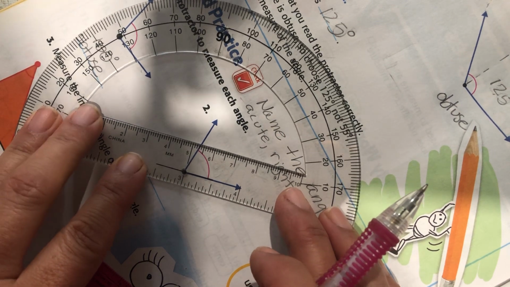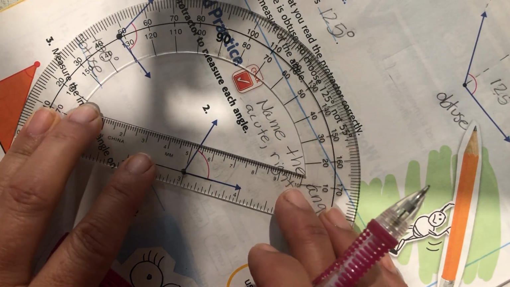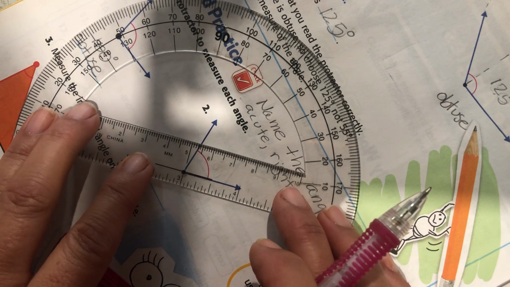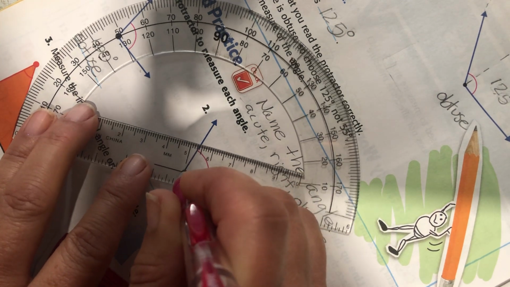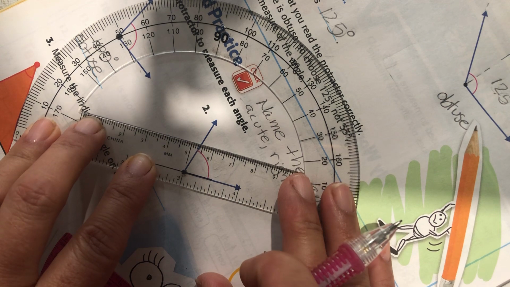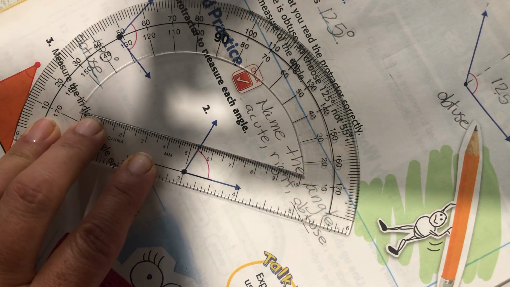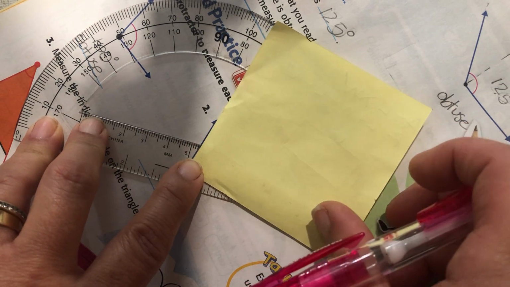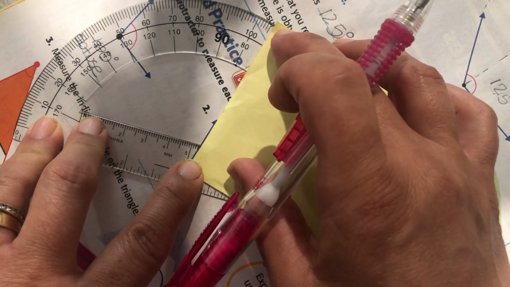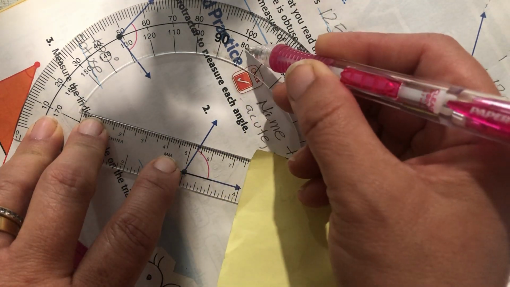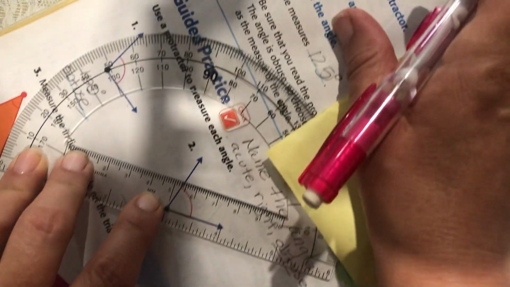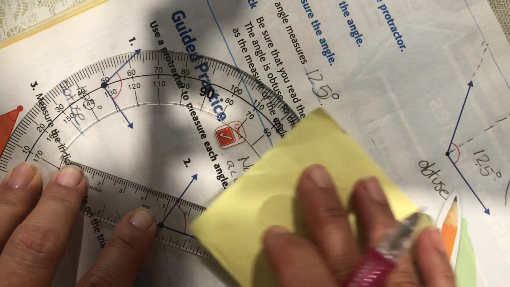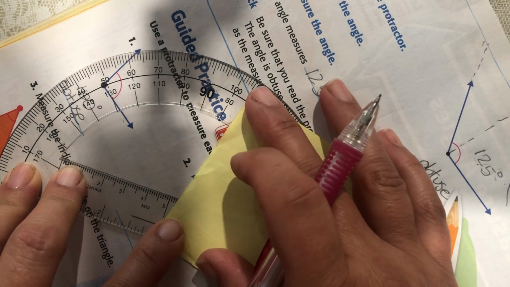All right, so again, line up my end point. You could even put your pencil here and kind of line it up there. That looks pretty perfect. And let's see where this goes. Oh, it's going to the half. So it is, don't go, oops, sorry. Don't go 85. Look at that.